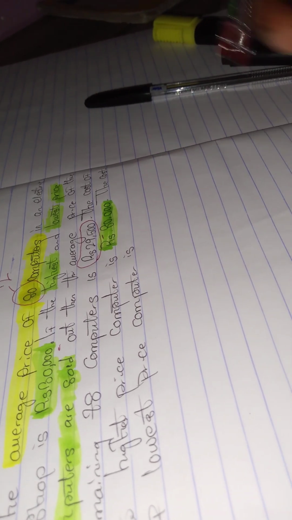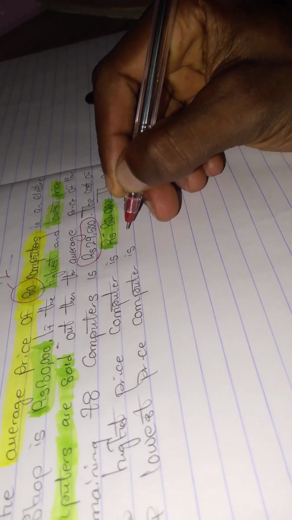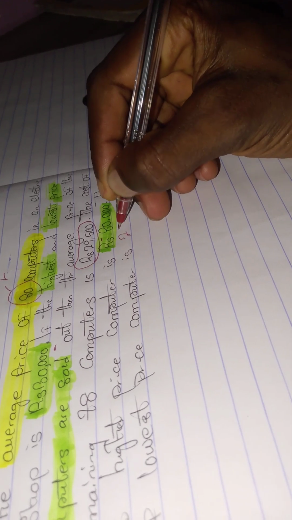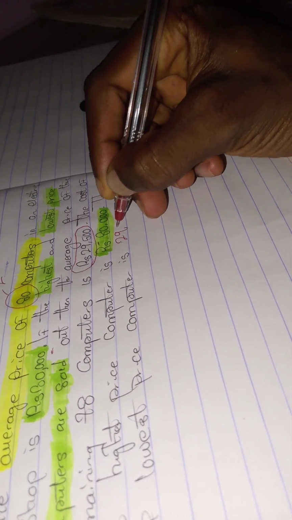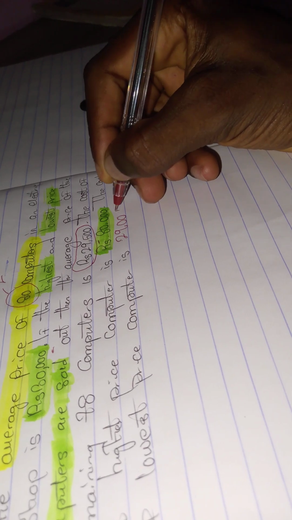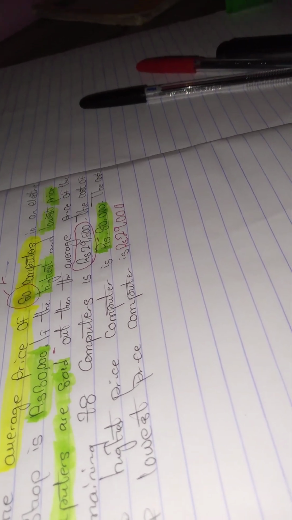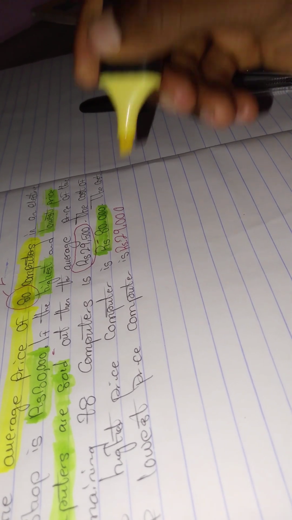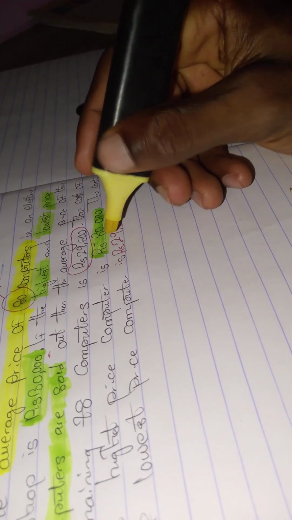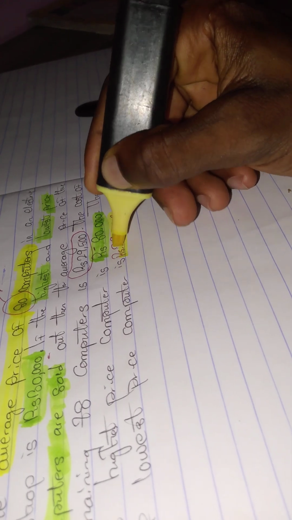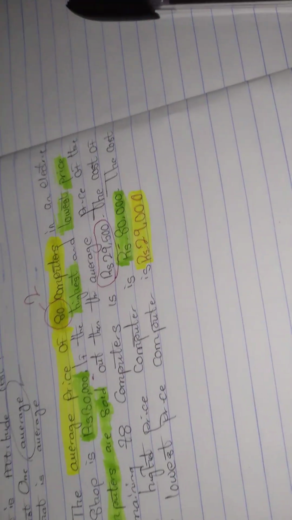So let's say the price of the other one was, let's call it 29 rand. So these are the things that you need to find out. Either one of these things will be missing.